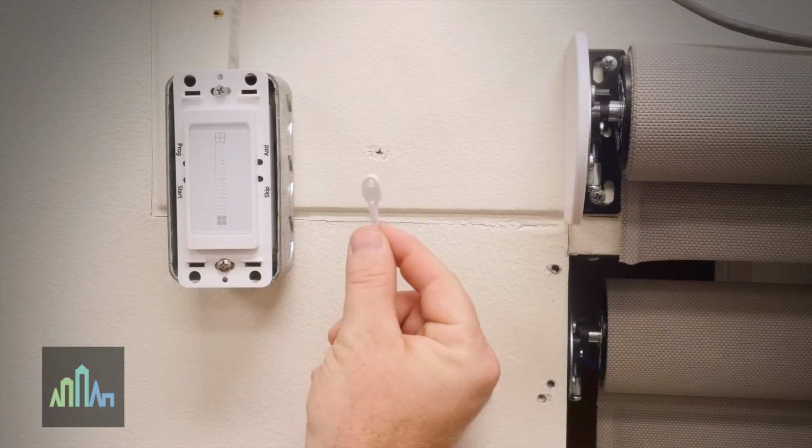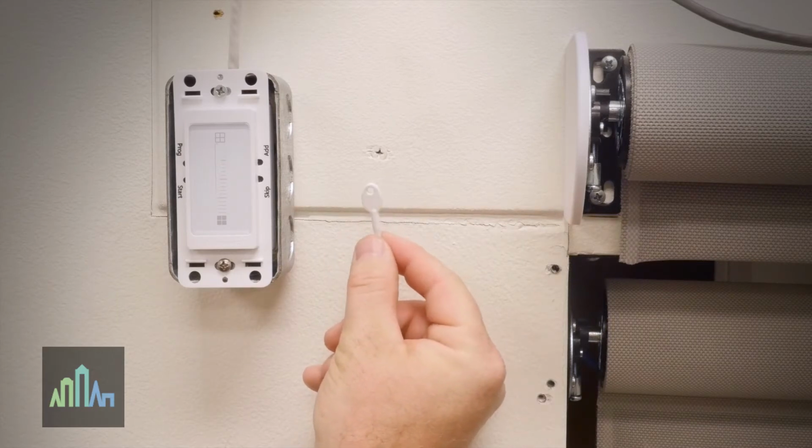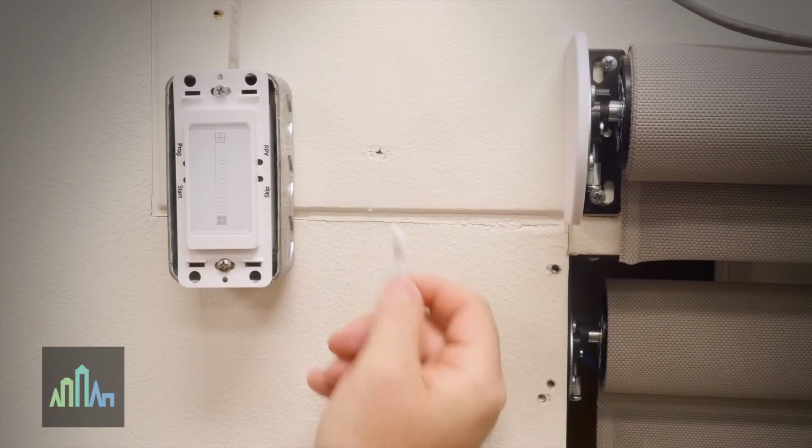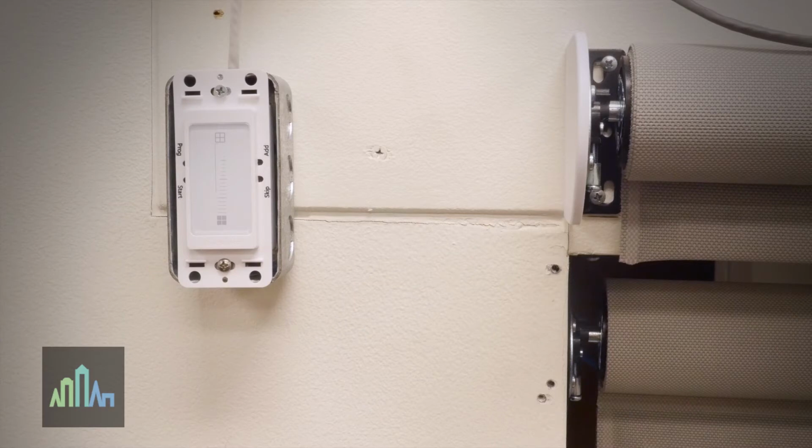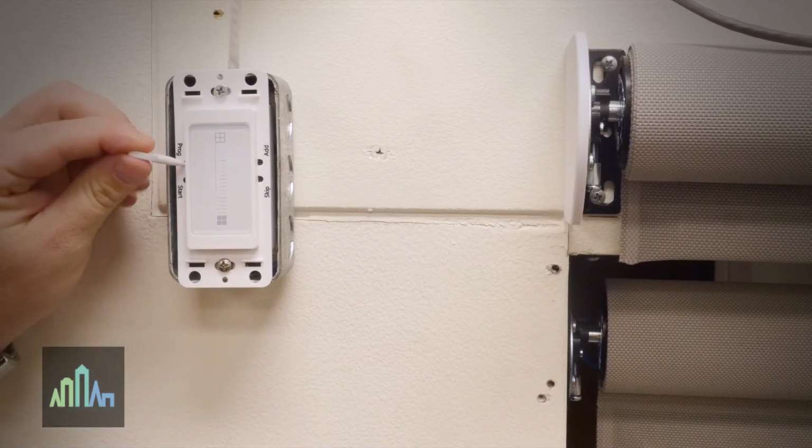To begin, you'll want to locate your programming tool that's included in the packaging with your switch. Step 1, enter programming mode by holding the program button for 5 seconds. The green LED will begin to flash.